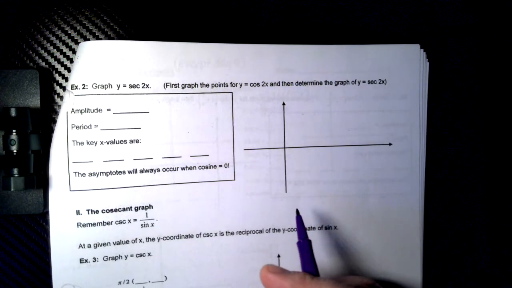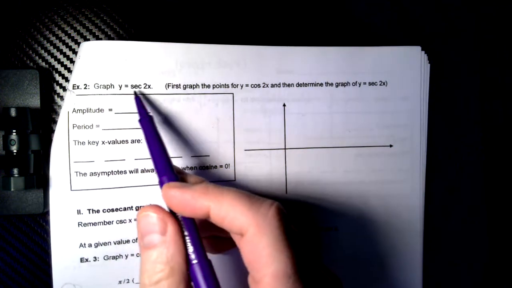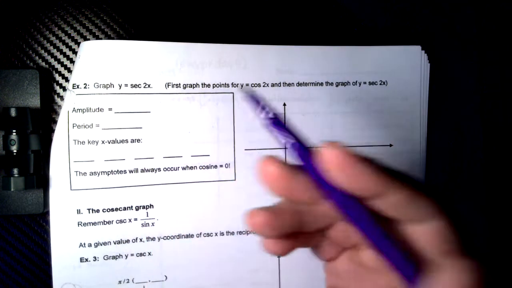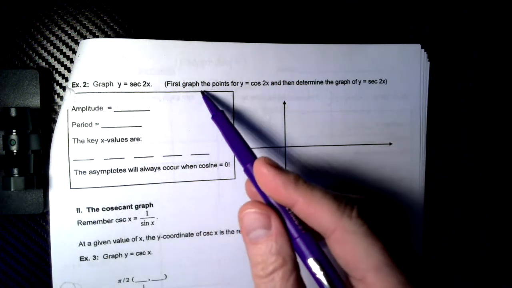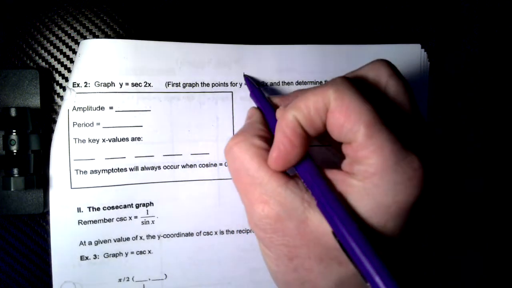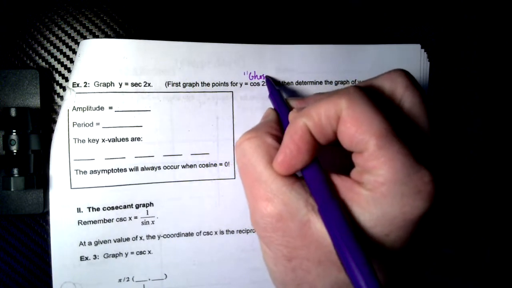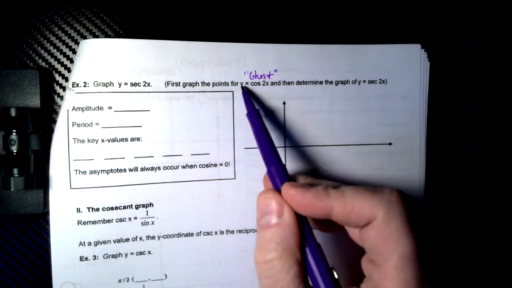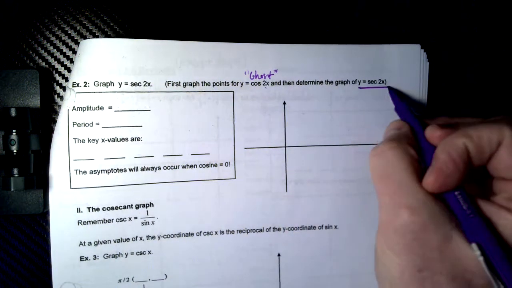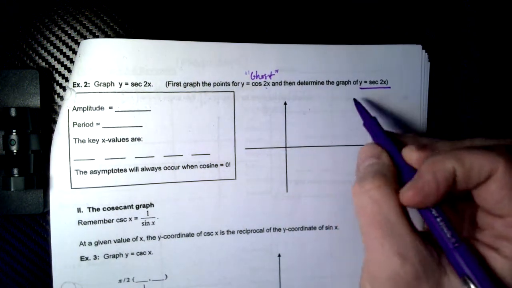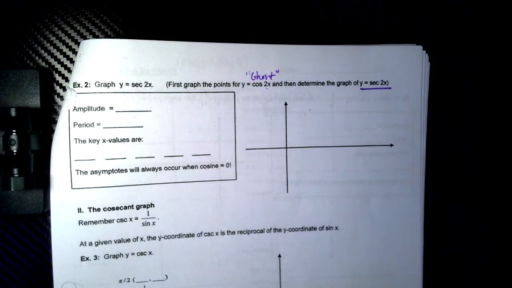Oh, we're gonna try one where they change up what the graph looks like. So if I did y equals secant 2x, secant 2x changes the period because they put the 2 in front. You got to first graph the points. So this is the ghost part of it. Graph the points for y equals cosine 2x, and that'll help you make the graph for y equals secant 2x. You'll do a reflection off of those curves.